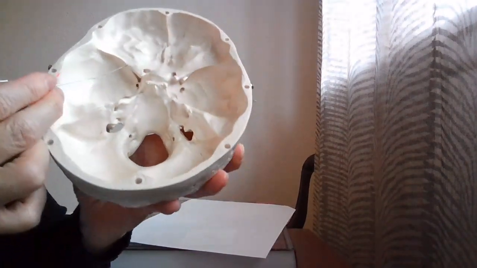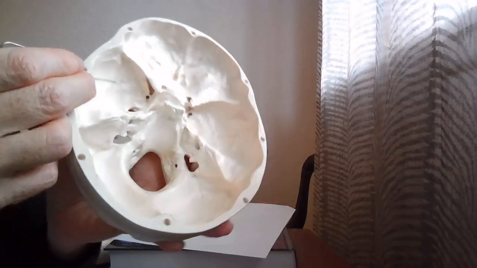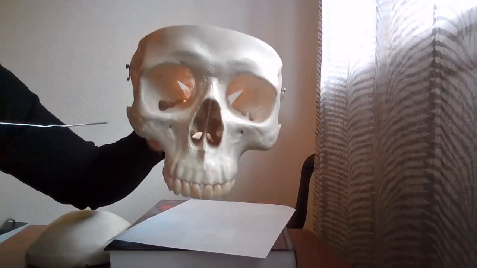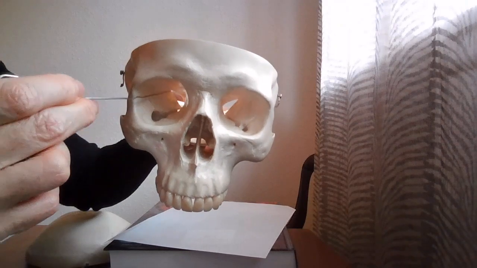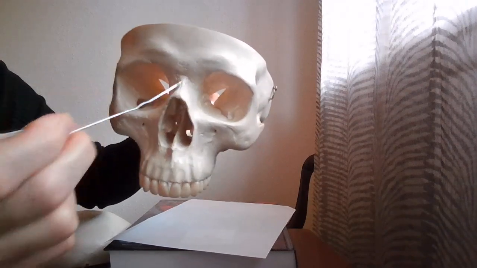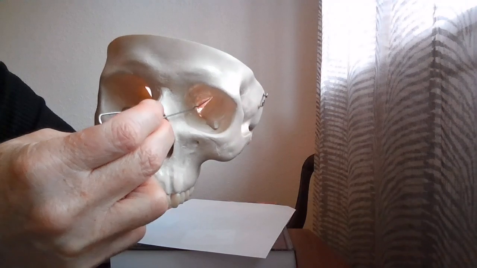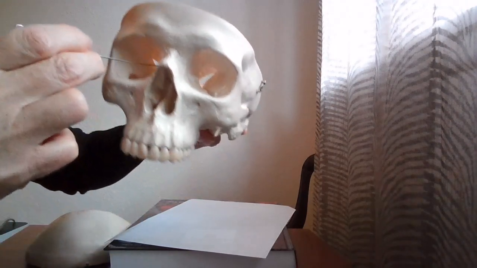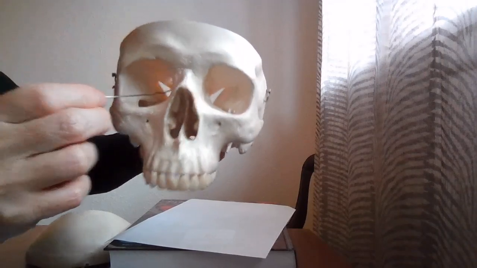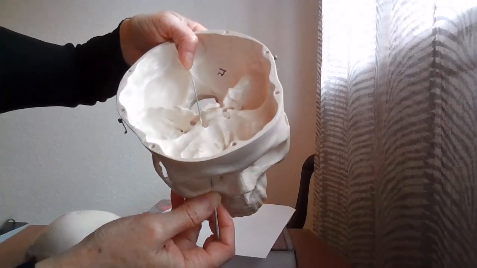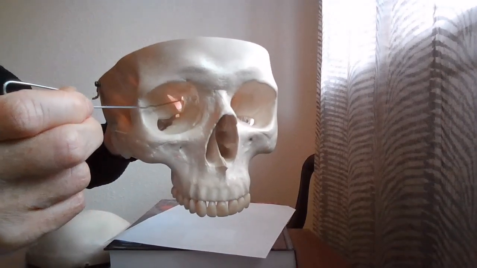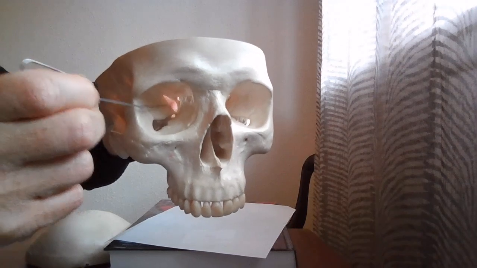Superior orbital fissure is this part, and I'll show you from this side. If you look inside the bony orbits, you see this big opening, this one and that. This is superior orbital fissure. And right here I have the optic canal.